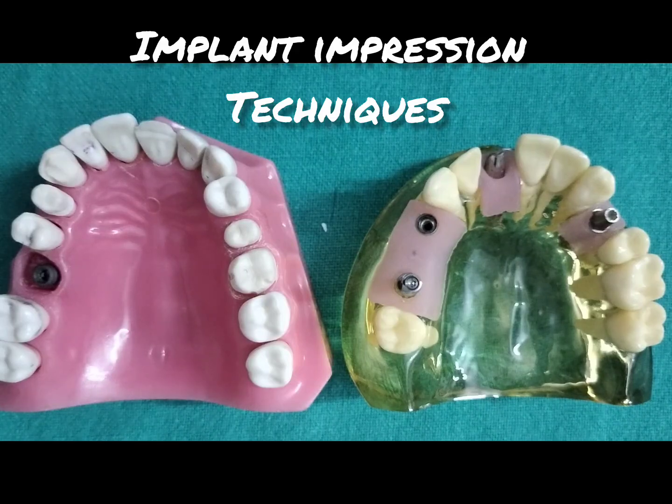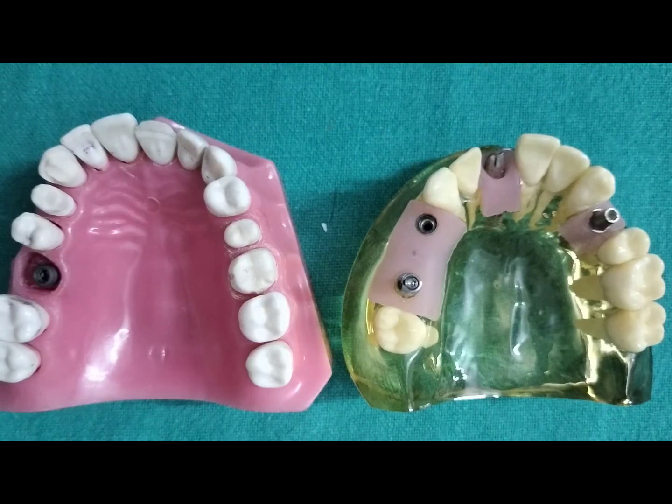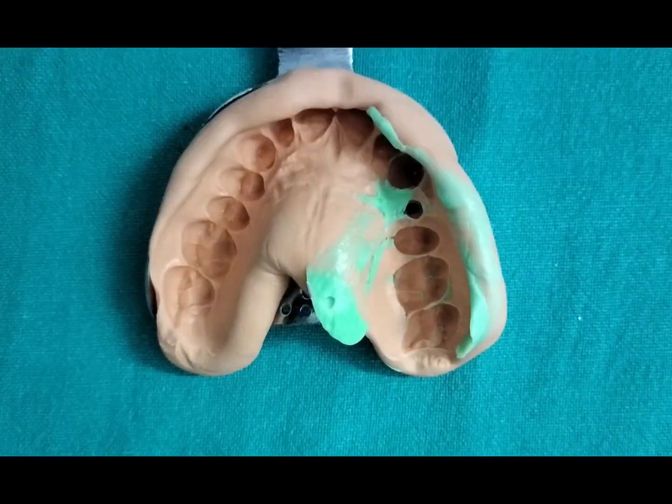Open tray or closed tray. Now this is one of the most commonly asked implant Viva questions and many students get confused between the two. So today let's understand the implant impression technique in the simplest way possible.